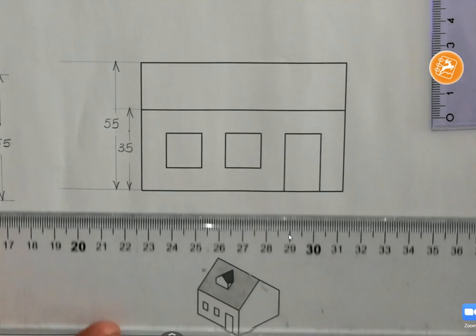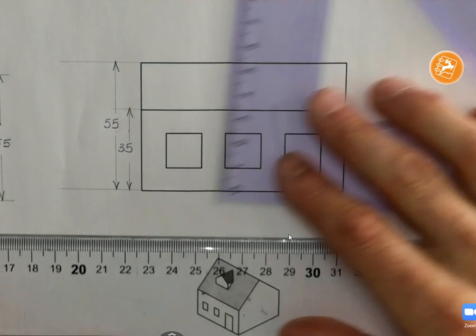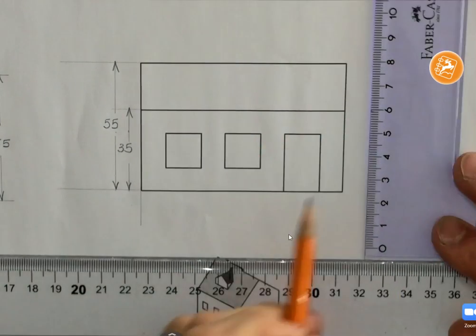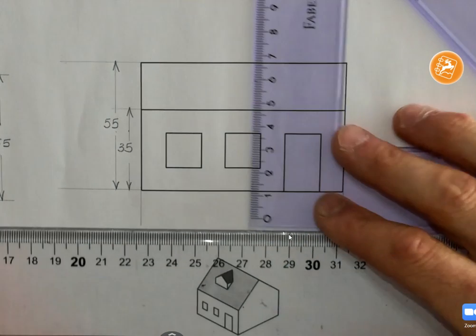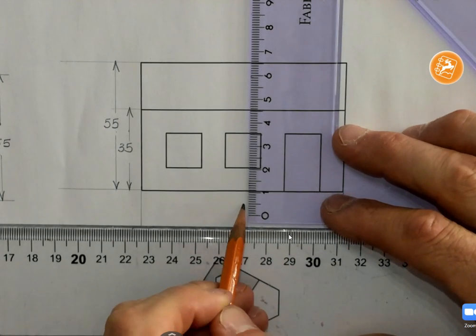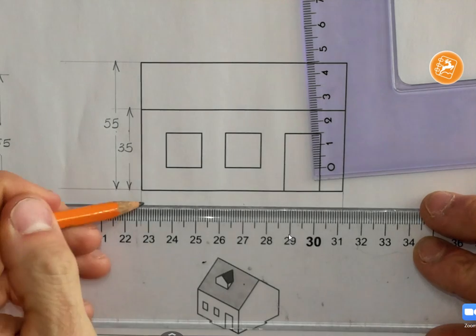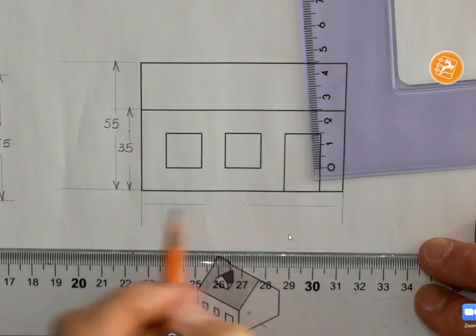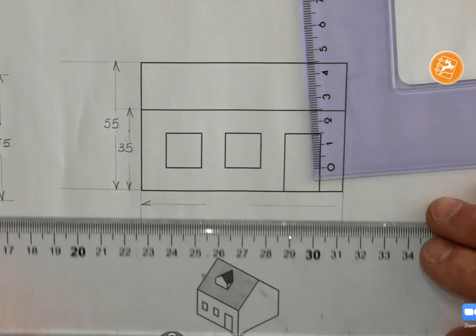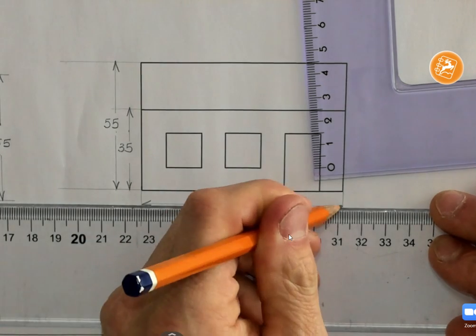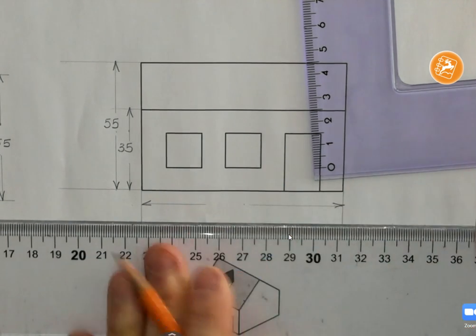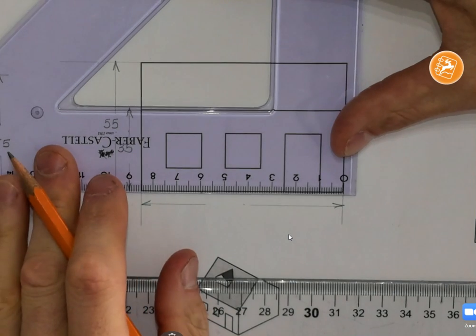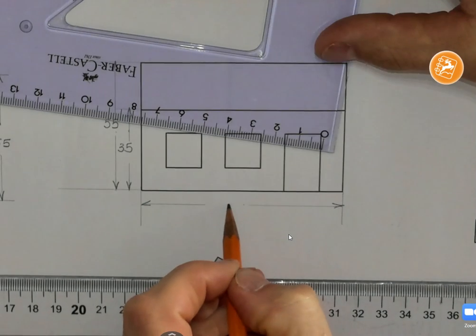We'll now look at the other side. Let's do the length actually. Line down, line down, 5, measure this, that's 85.